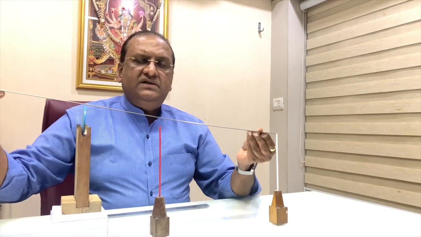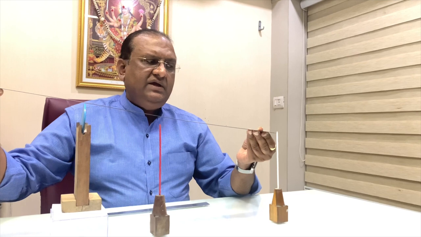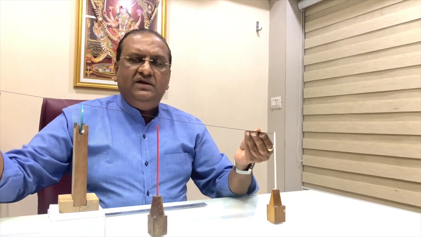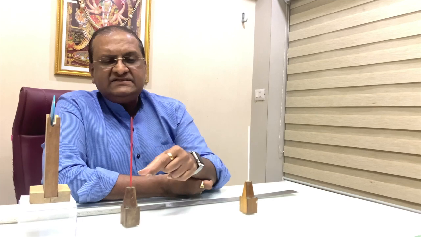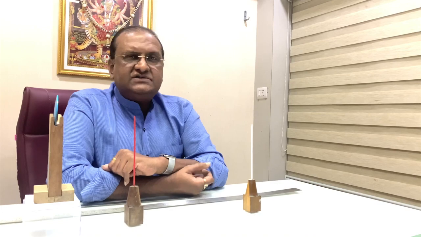Then measure the distance between image pin and the mirror, means the white pin and mirror. Then repeat the experiment for 5 different object distances. It implies that place this red pin at 5 different positions, and for each position find out the image distance.